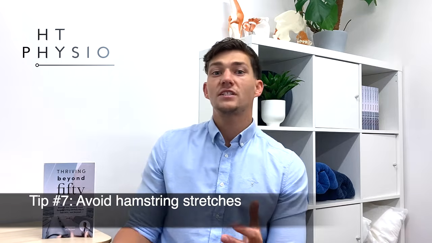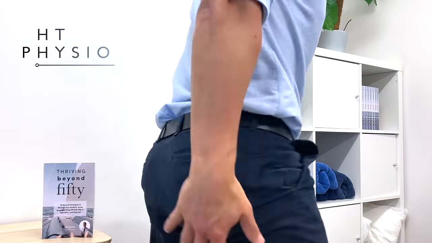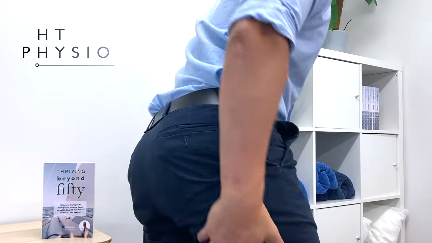Now, the hamstrings are the muscles we have at the back of our thigh. I'll show you them. They're just here. So they're at the back of the thigh between the buttock and the knee. Okay, and they are called hamstrings because they kind of feel like strings when you contract them because they've got nice long tendons.